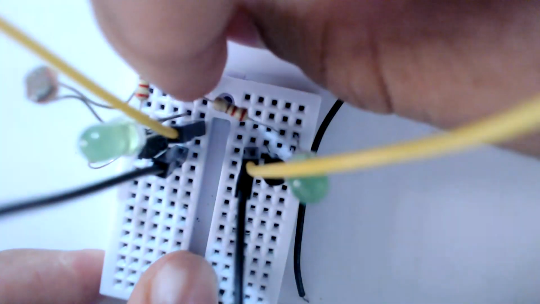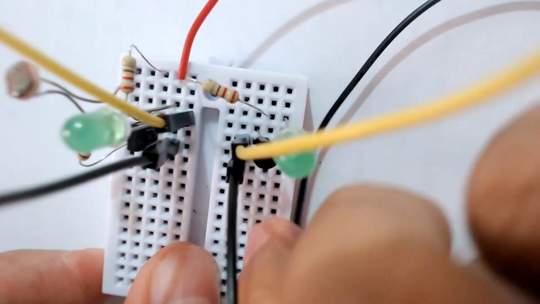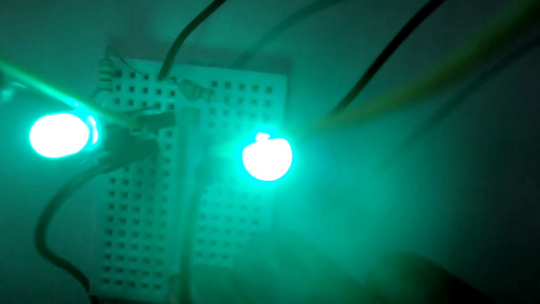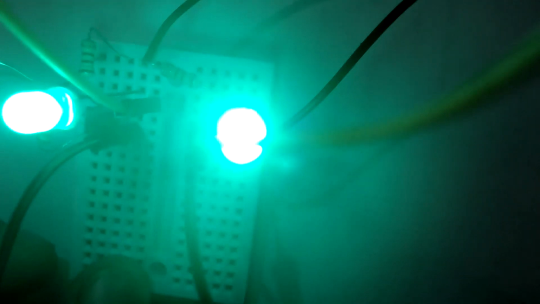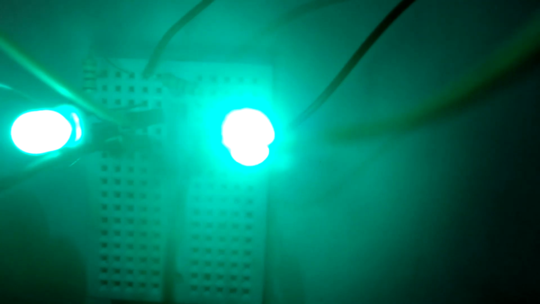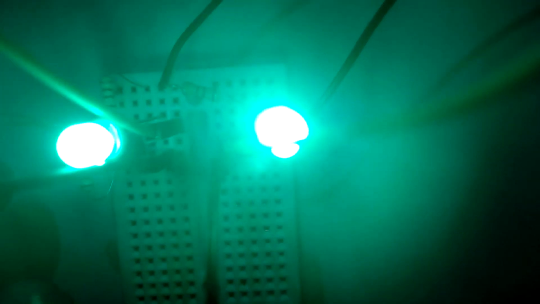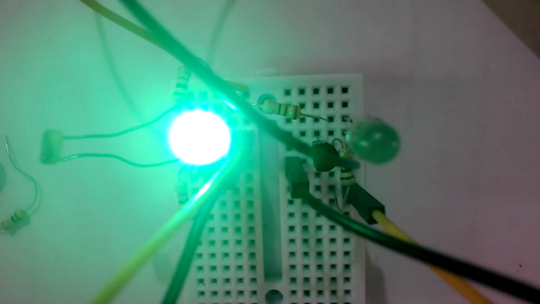Okay, 5 volt is connected now, and I'm going to make it dark. Dark. Yeah, but there are some issues with my circuit also. So this is the expected circuit.